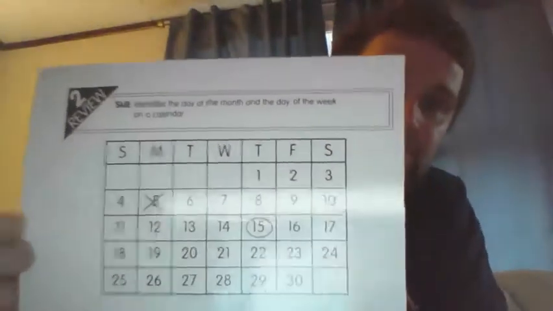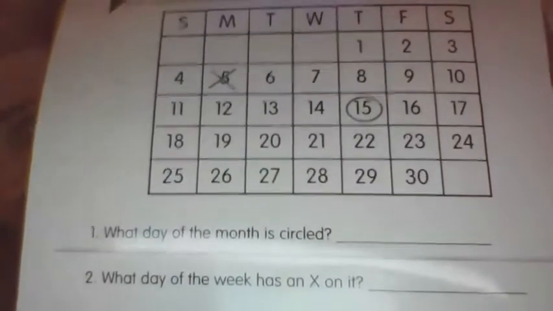Okay, so the next thing we're going to look at is a calendar, and we're going to answer some questions about this calendar. All right, hopefully you can see this. Number one, what day of the month is circled? So what day of this month on this graph is circled? Good job, Reginald. The 15th is circled.